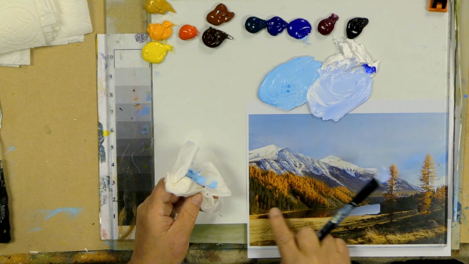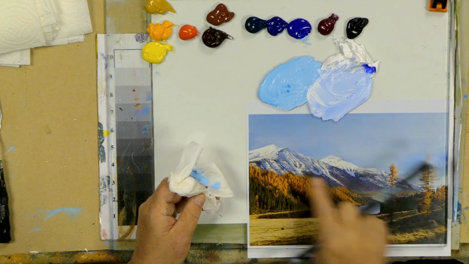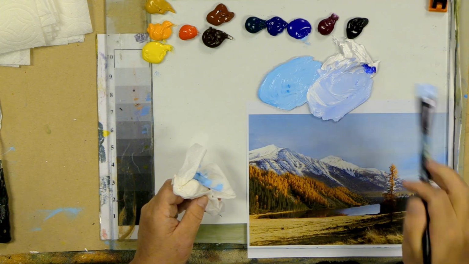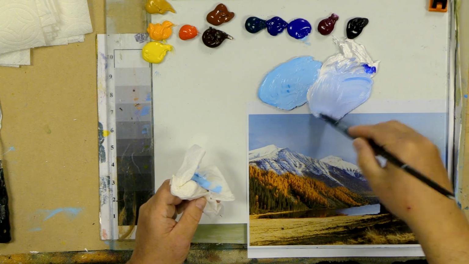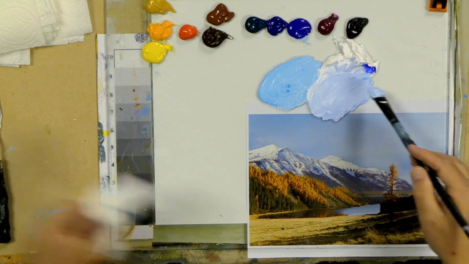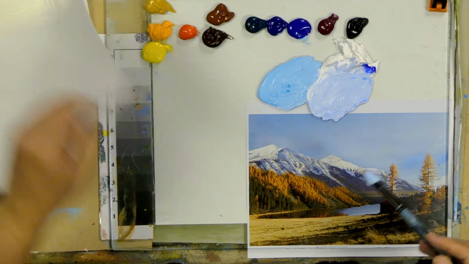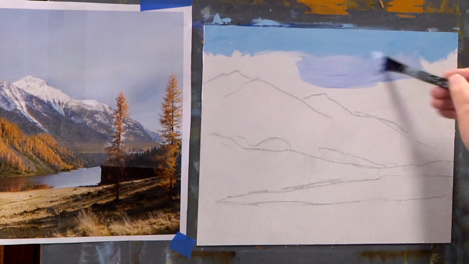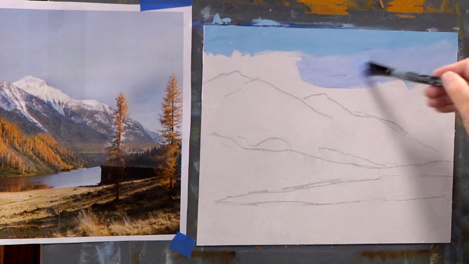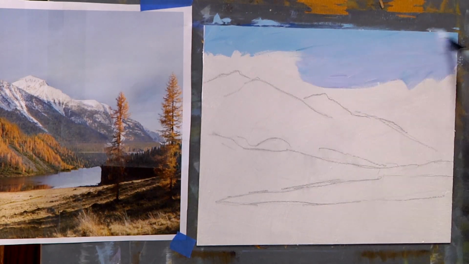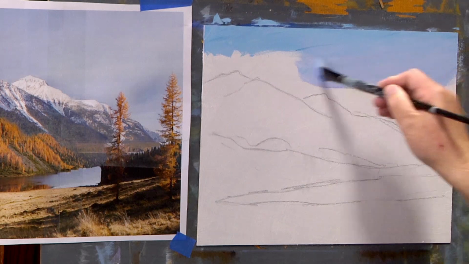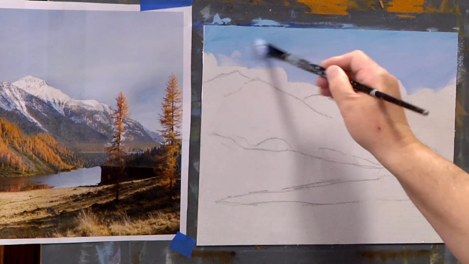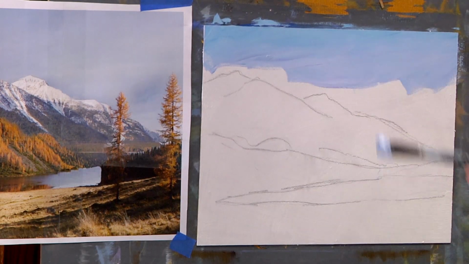Our horizon line would be right about down in here, and our skyline is this line right here. Usually as I get down towards the skyline, I'm getting a bit more of the phthalo blue, and I like ultramarine blue up into the deep violets. But I'm going to change it up a little bit today, and then I'll lighten that up again and we'll start to bring it all together.